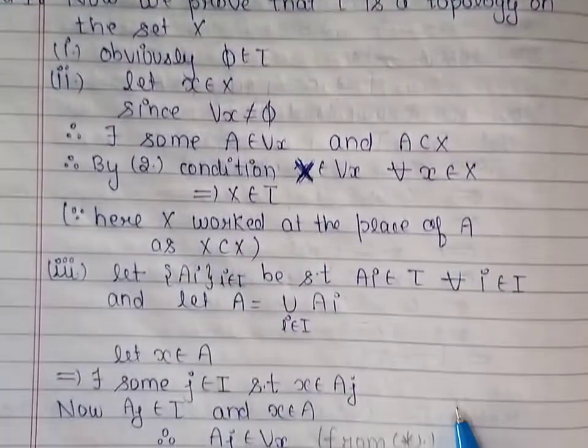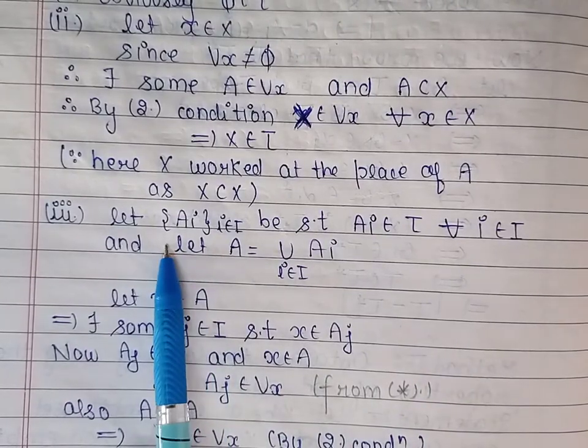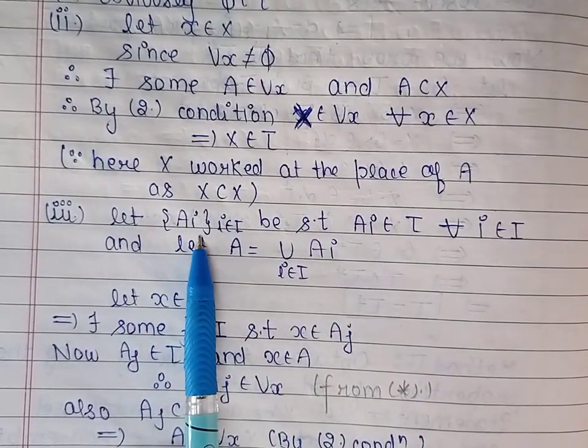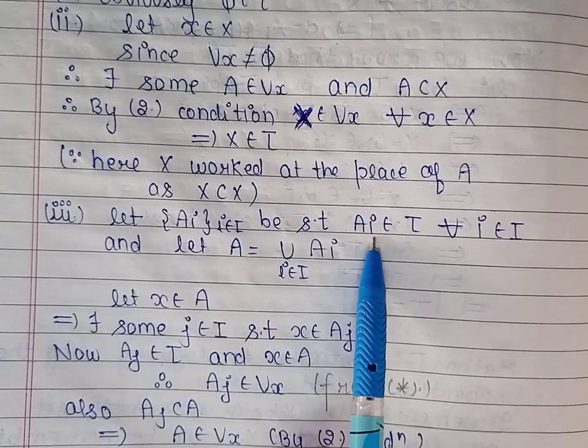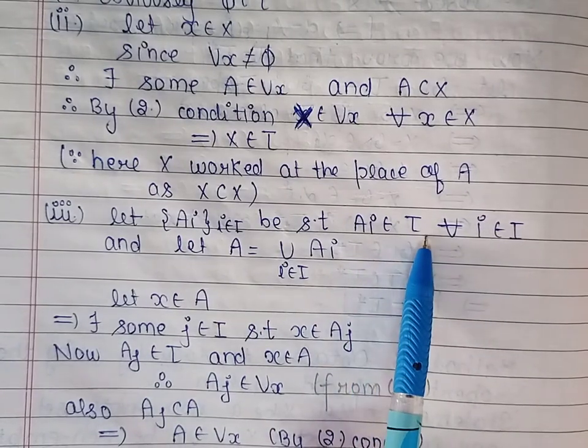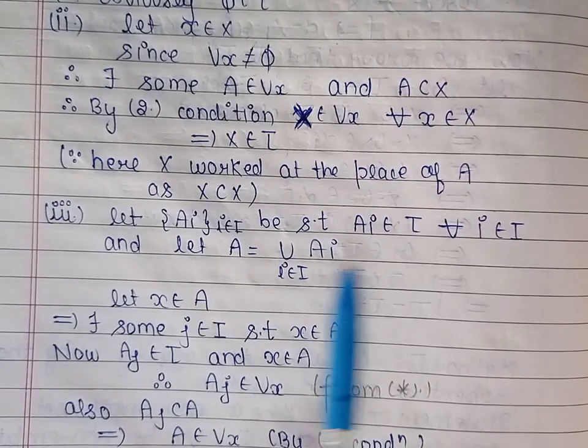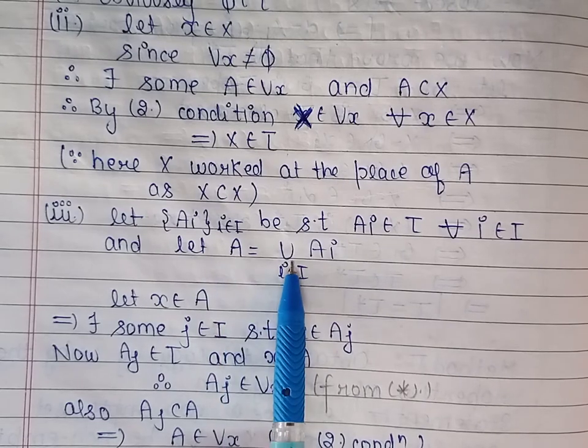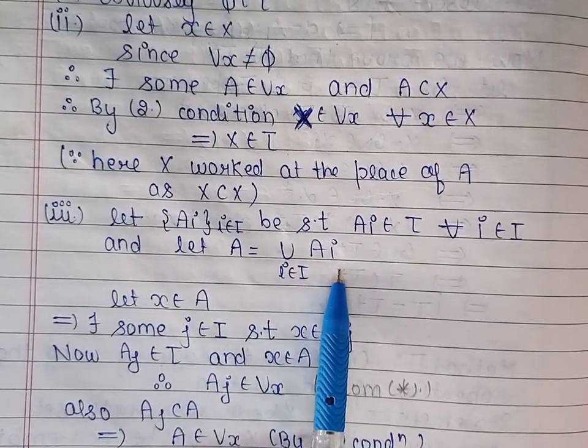In the third property, let us take an arbitrary collection Ai such that each Ai belongs to the collection tau, and let us take A is the arbitrary union of the members of this collection.